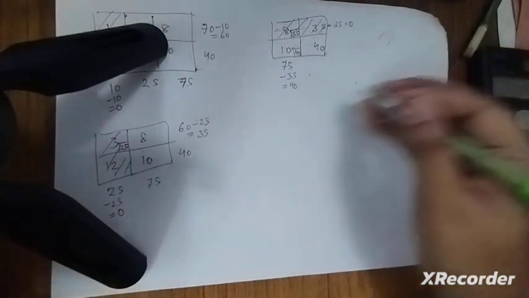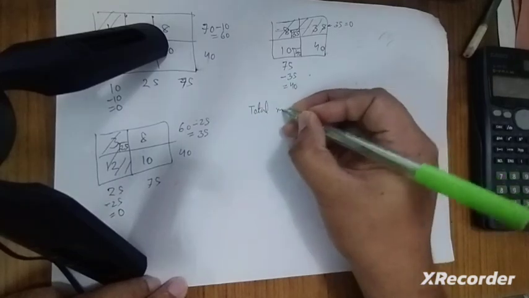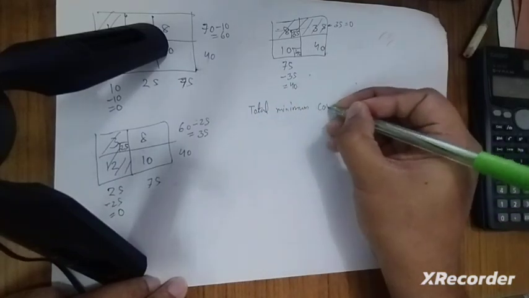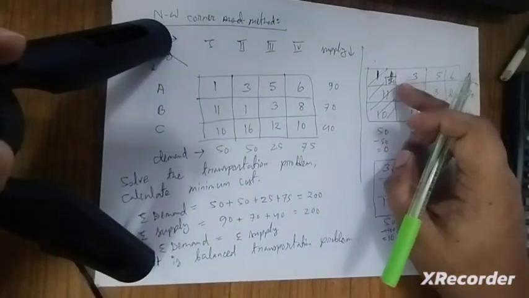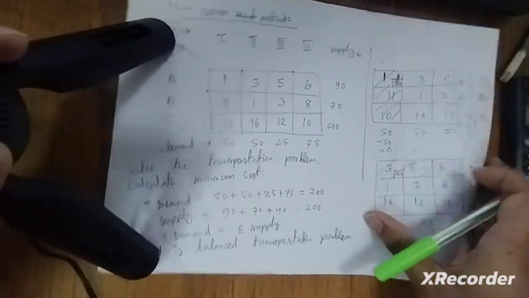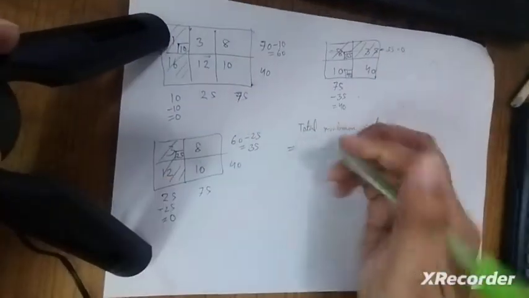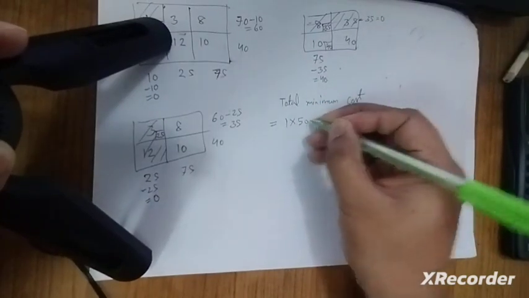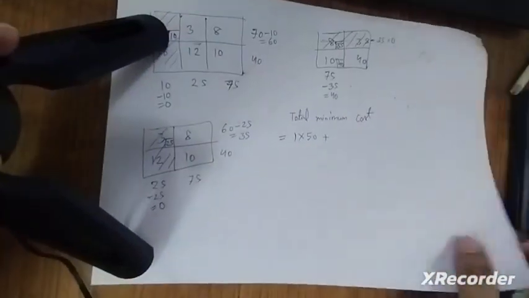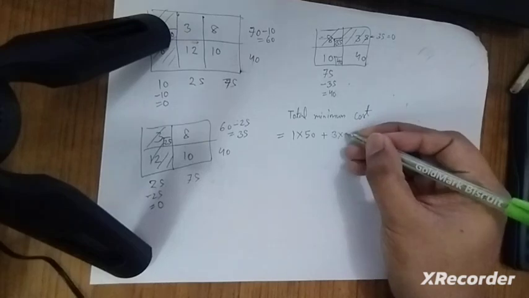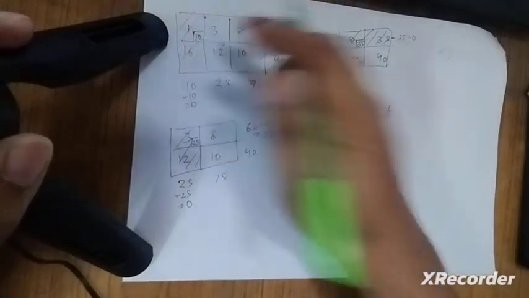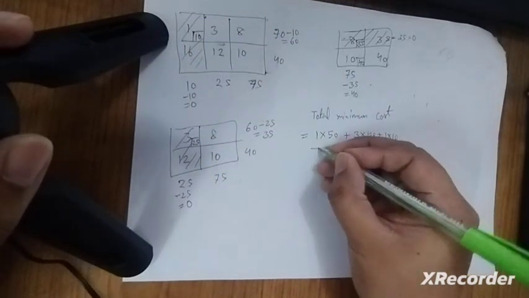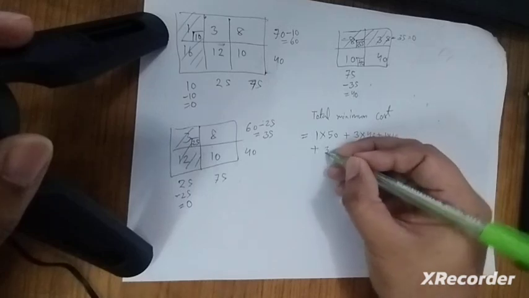So our total minimum cost as per the northwest corner rule will be calculated like this. First, 1 into 50, plus 3 into 40, plus 1 into 10, plus 3 into 25.